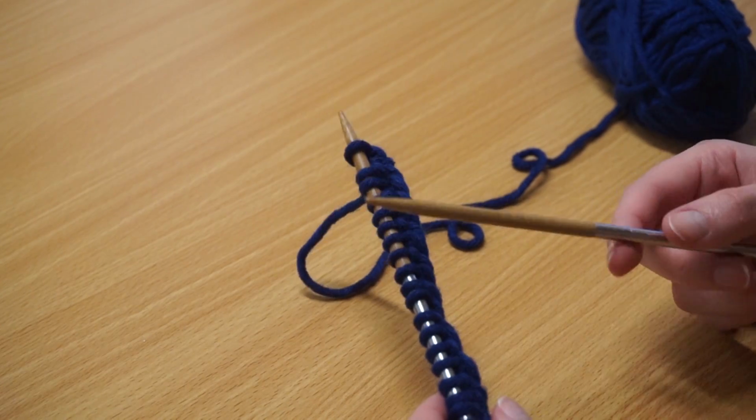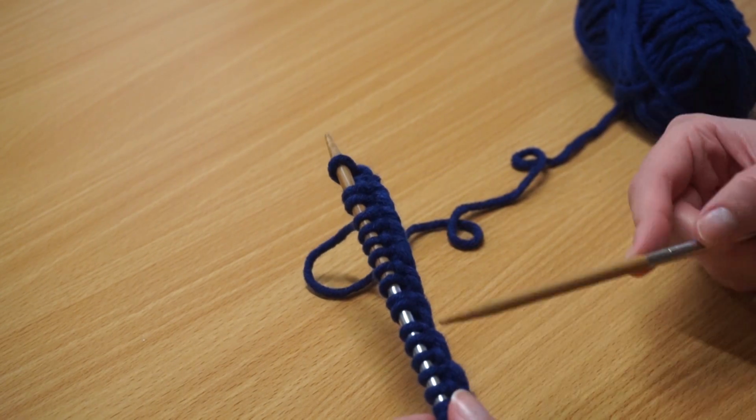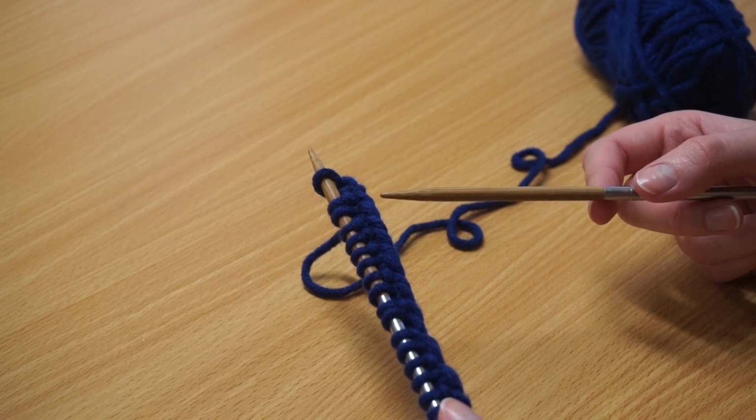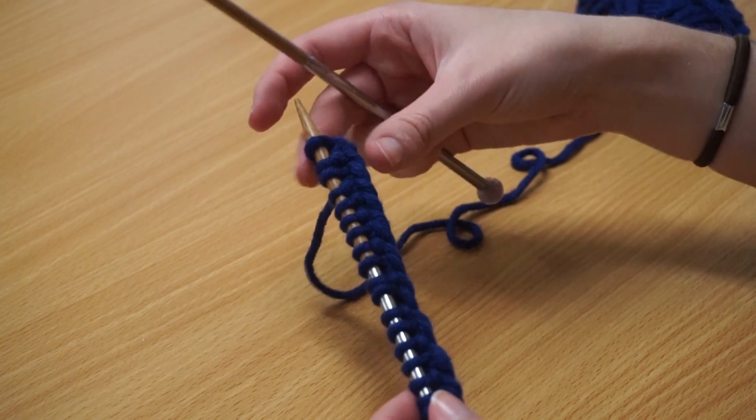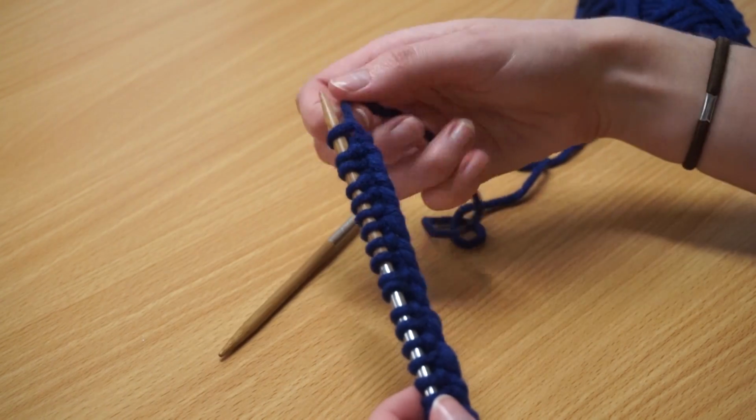So I've cast on an even number of stitches and knitted my first row. When we have an uneven number of stitches we can always start with a knitted stitch, but when there's an even number we alternate rows between starting with a knit and a purl stitch.